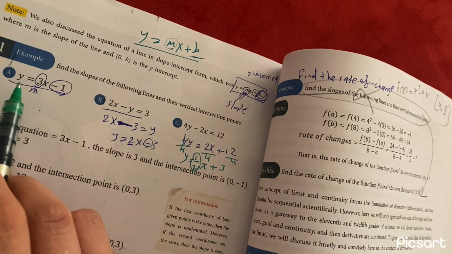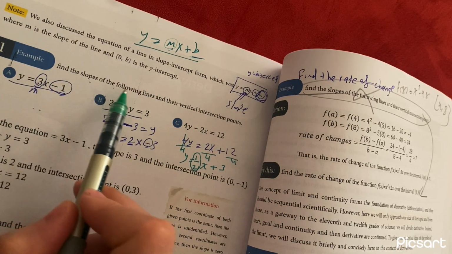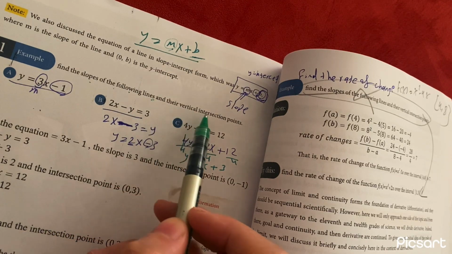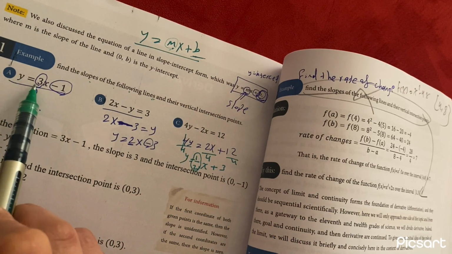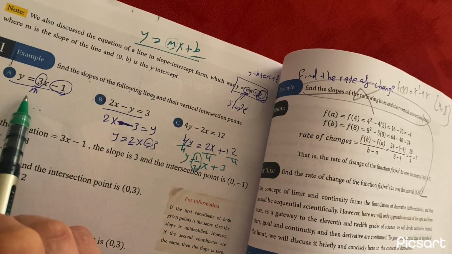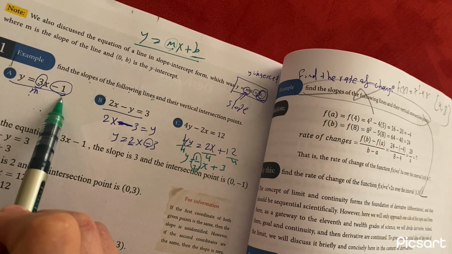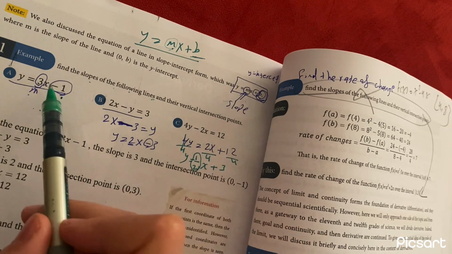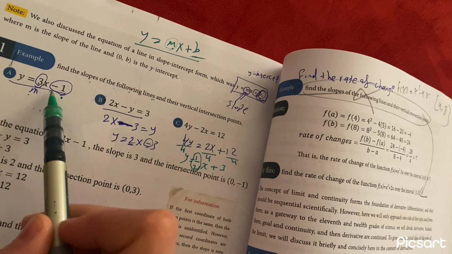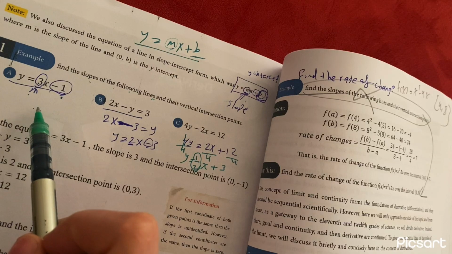In example 1, we must find the slope of the following lines and then the vertical intersection points. In example A we have y equals 3x minus 1. So we have m equal to 3 and the intercept is negative 1, because in the rule we have plus and here we have minus, so it means we have a negative intercept.